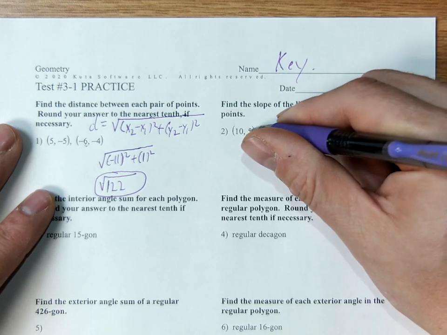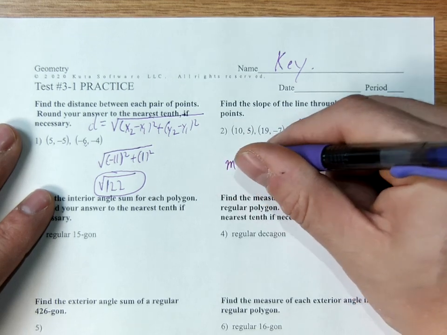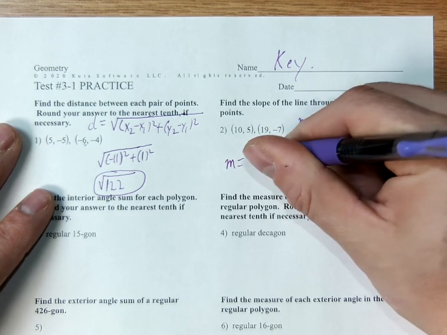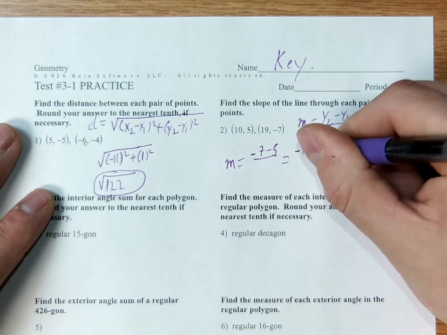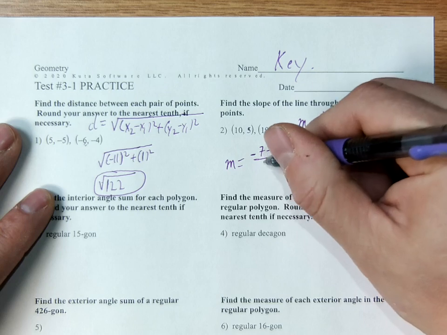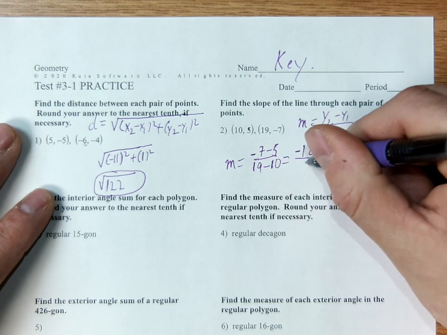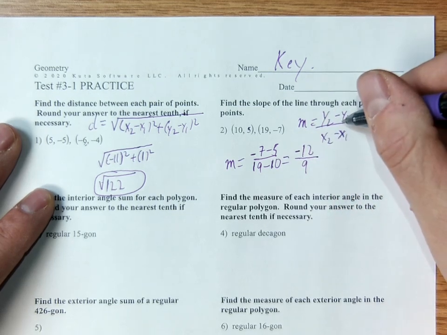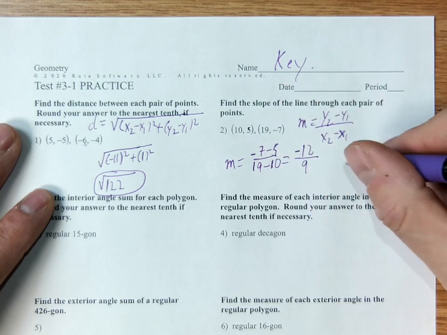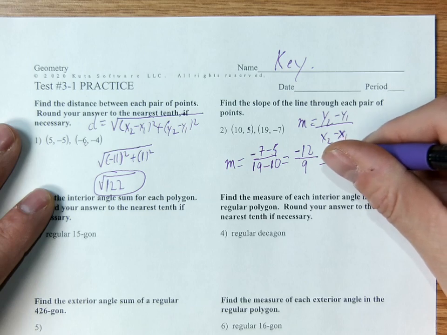So the y's here, they changed by 12. They went down by 12. Slope, it does matter if things are going down or up. So it went down by 12. The y's, 5 to -7. And the x's went up by 9. Y's went down by 12, x's went up by 9. You can reduce that, dividing it by 3, and make it into -4/3.